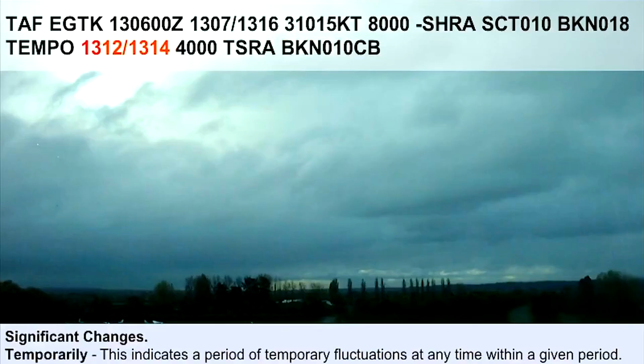Let's walk through the example on your screen. Between 1200 Zulu and 1400 Zulu on the 13th, the visibility will drop to 4,000 meters, accompanied by thunderstorms and moderate rain. We are also looking at 5 to 7 oktas of cumulonimbus clouds at 1,000 feet. However, after 1400 Zulu, the weather will return to the base conditions specified here.